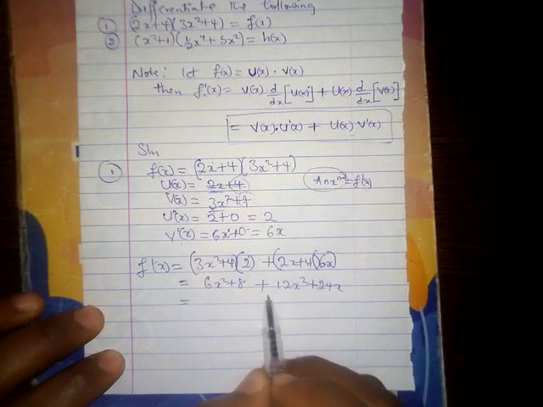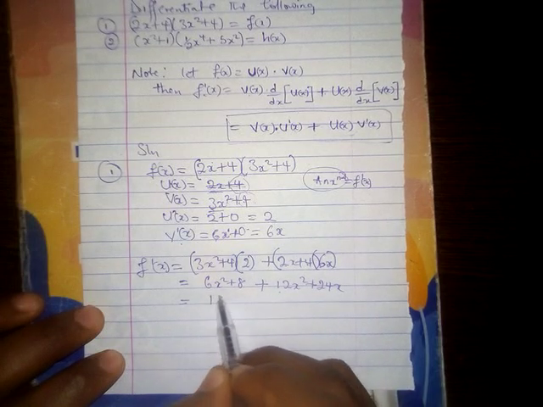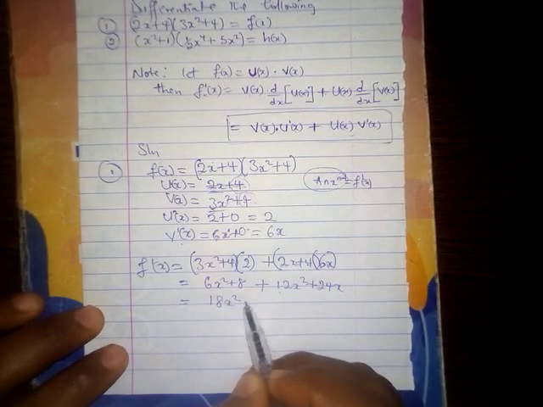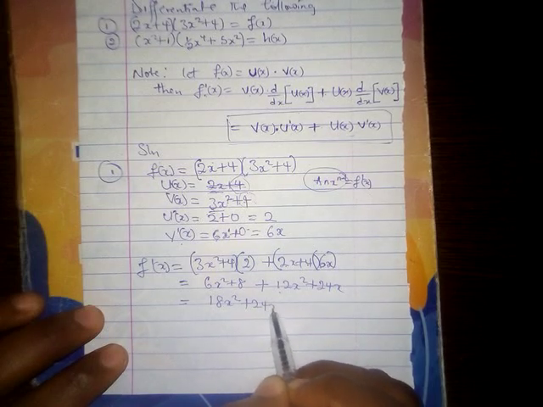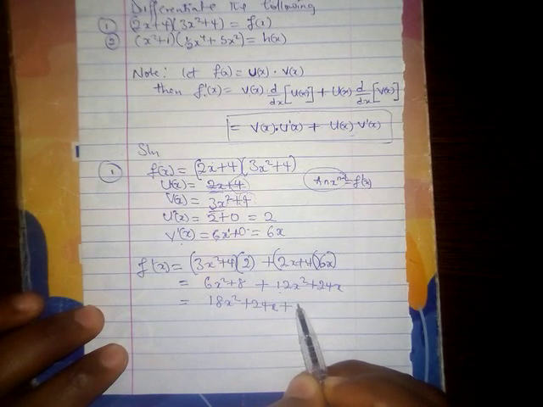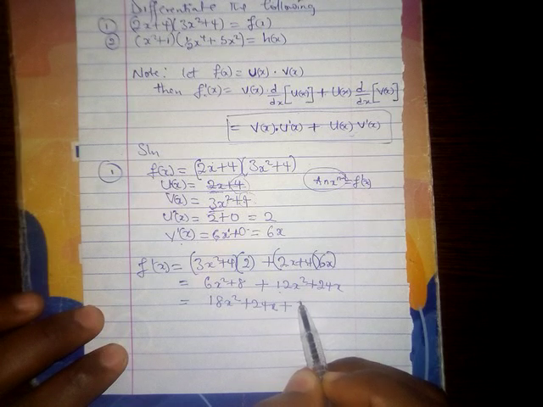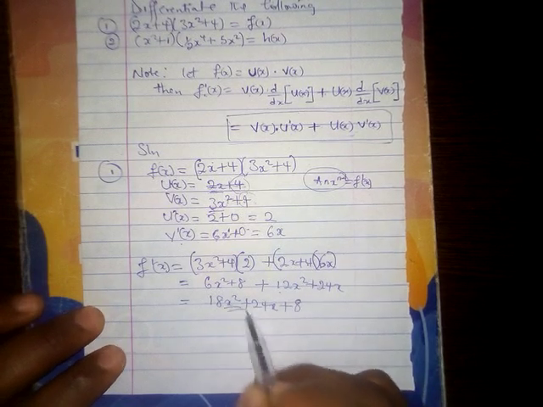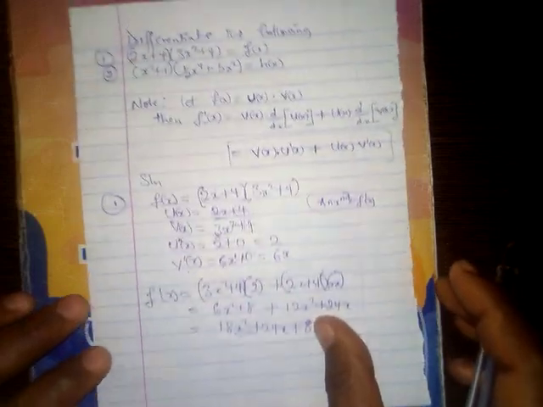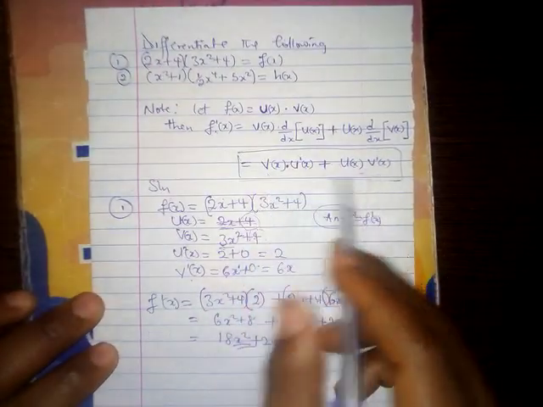This is equal to, what do I have here? 12 plus 6, 18x squared plus 24x plus 8. So that's your answer. Okay, over to the second one. We use the same rule here.